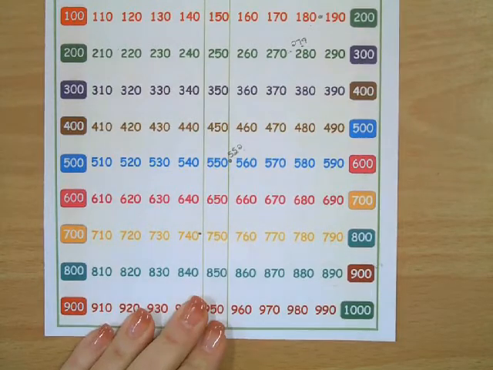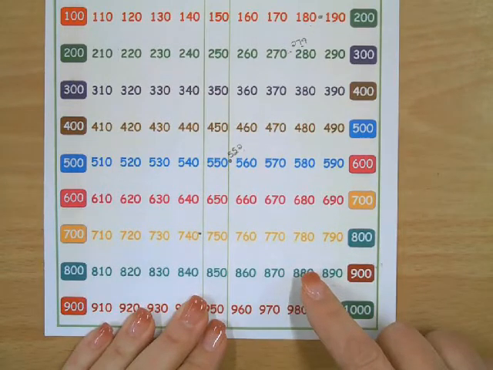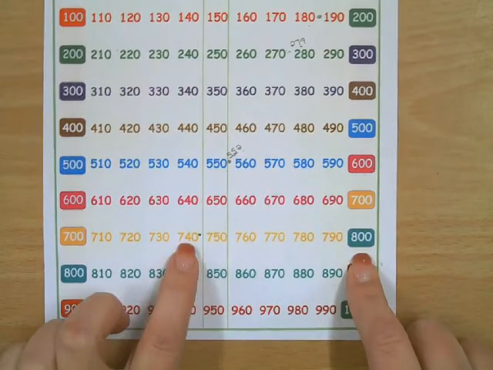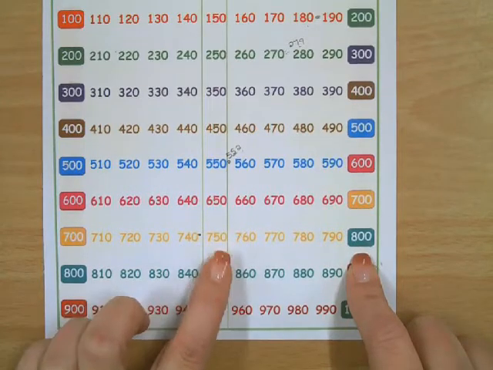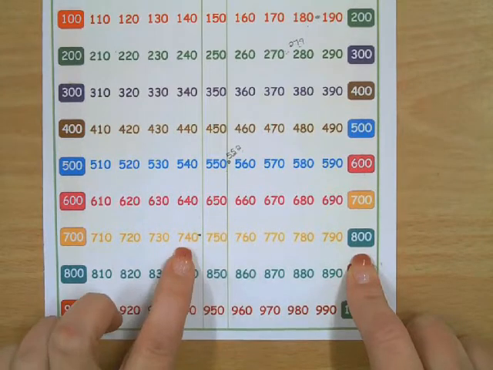Alrighty. So now I want to say we're rounding to the nearest 100. So what 100s does that fall between? 700 and 800. Now let's look at our tens place. It's 40. 40 is not past 50, right? So what happens?